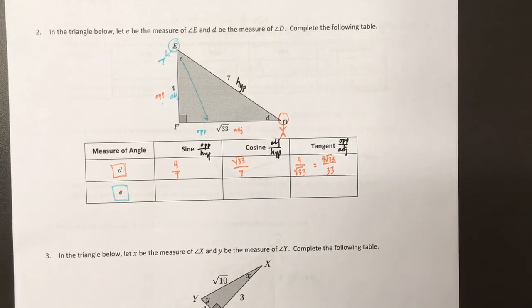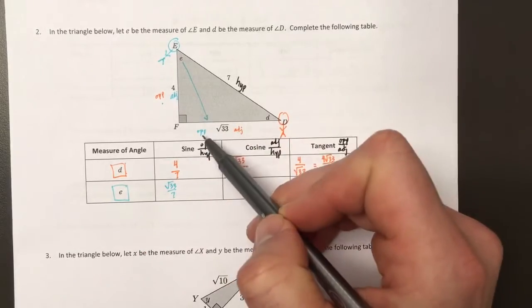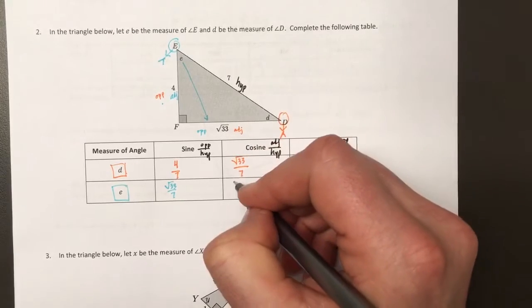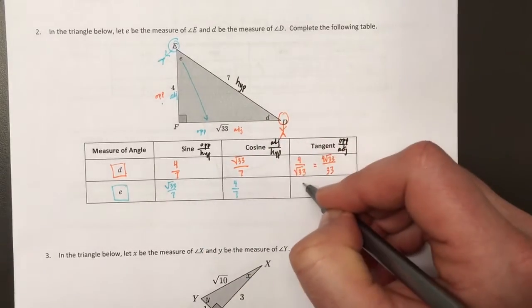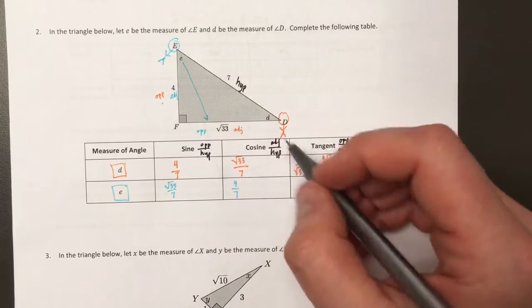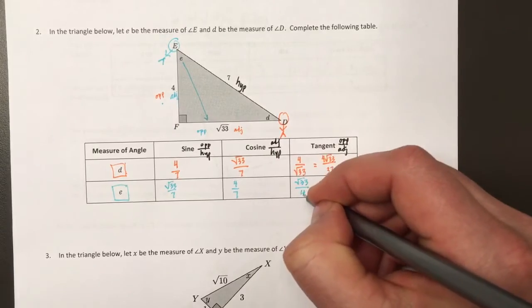Okay, now I'm looking at the blue. This is square root 33 over 7, because that's my opposite over my hypotenuse. My adjacent over hypotenuse is 4 over 7. And this time I'm going to have opposite, square root 33, over the adjacent, which is 4.